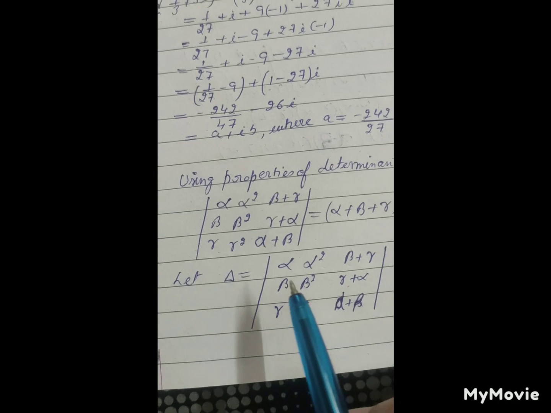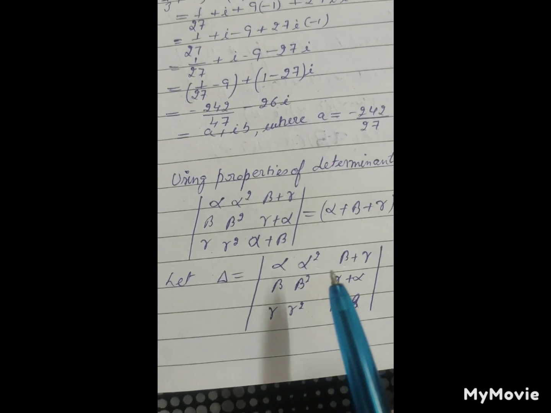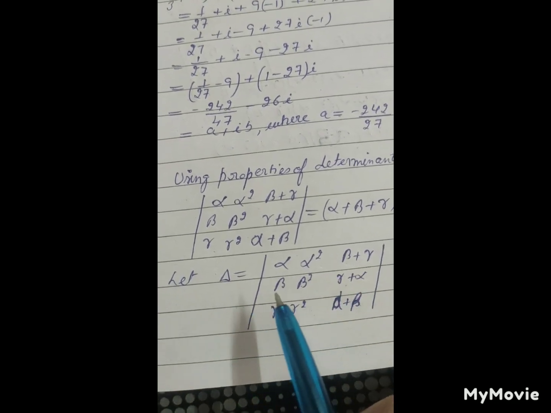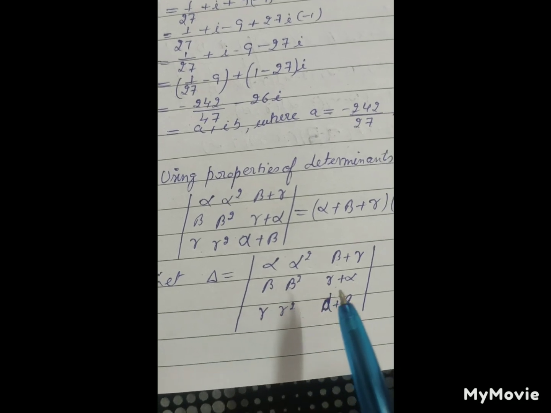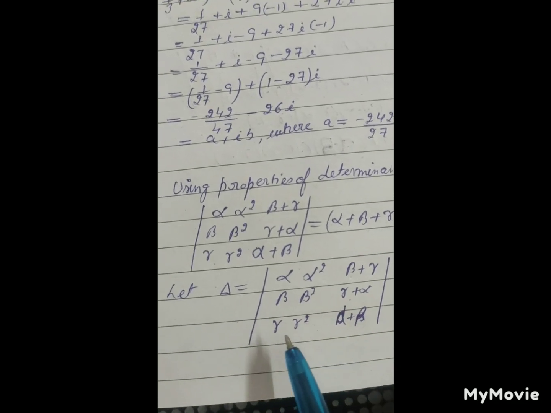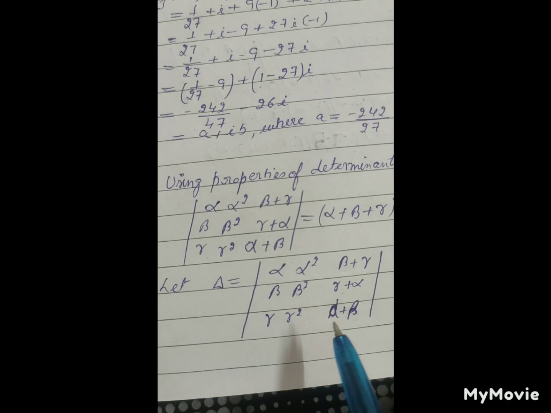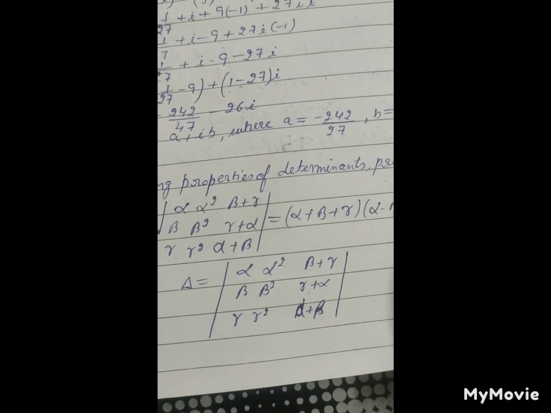Solution: let delta be equal to the determinant of alpha, alpha square, beta plus gamma; beta, beta square, gamma plus alpha; gamma, gamma square, alpha plus beta.